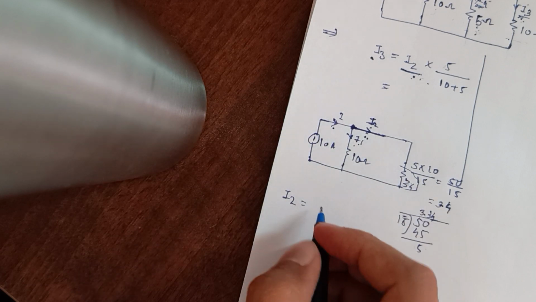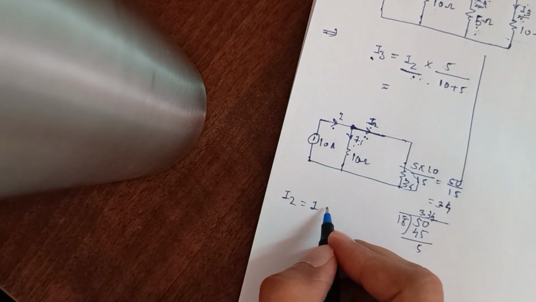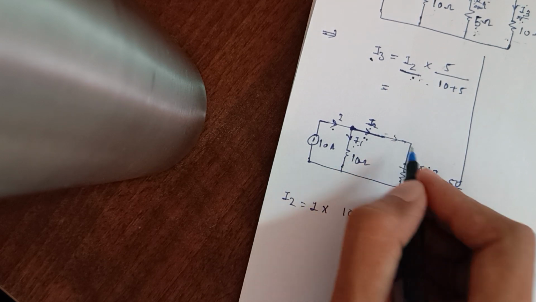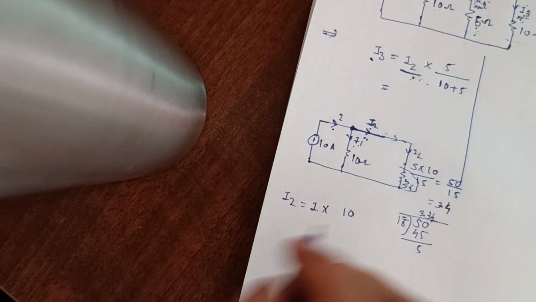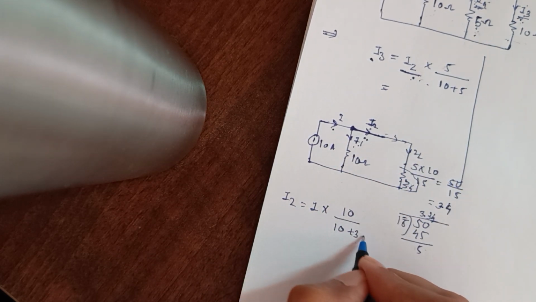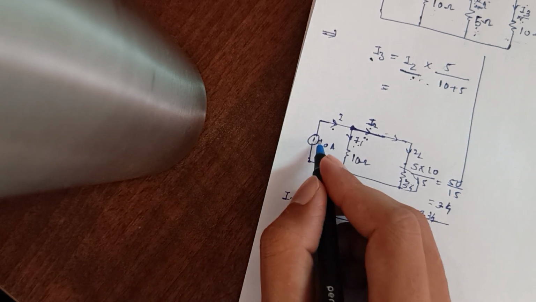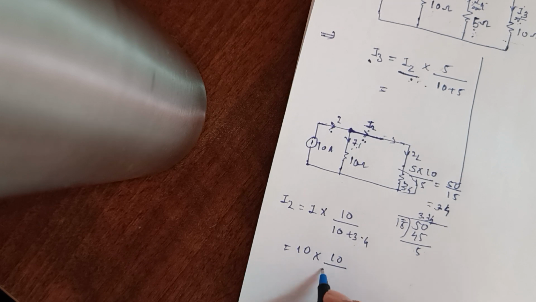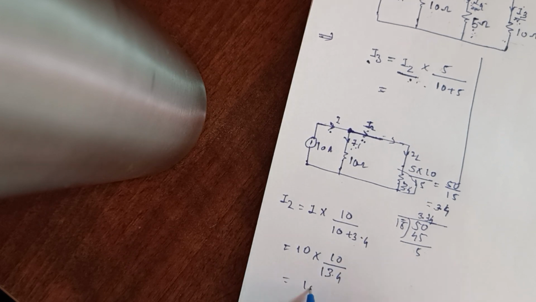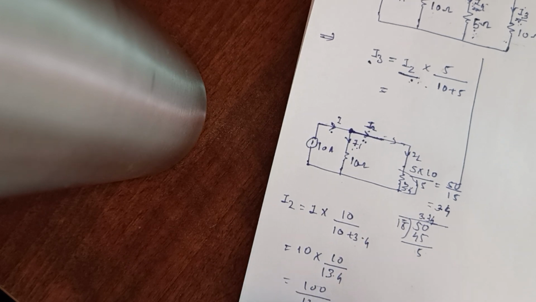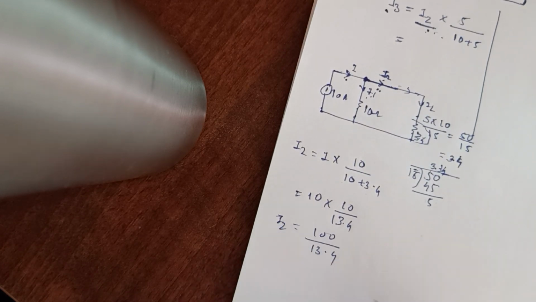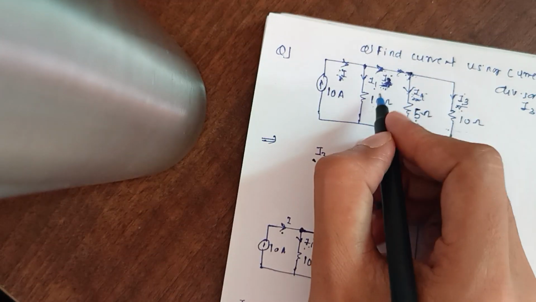So now I want to find I2. What is the total current, and what is the opposite resistance? 10 ohm, because I want to find the current I2, and the total resistance is 3.4. The total current I is 10 ampere, so 10 into 10 over 13.4, that is 100 by 13.4. That is the value of I2. So now we got this I2.